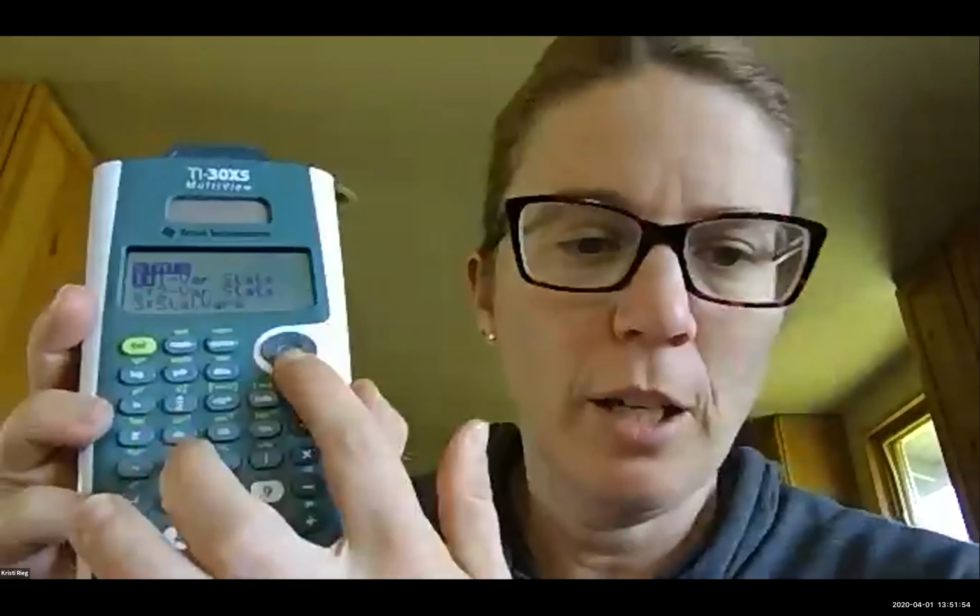I'm going to hit stat, which is the green button. We've been to this screen many times before. Every time we would hit one variable stats, but now because we have the X and the Y, we're going to use two variable stats. So I go down and hit enter, and I have two variable stats.